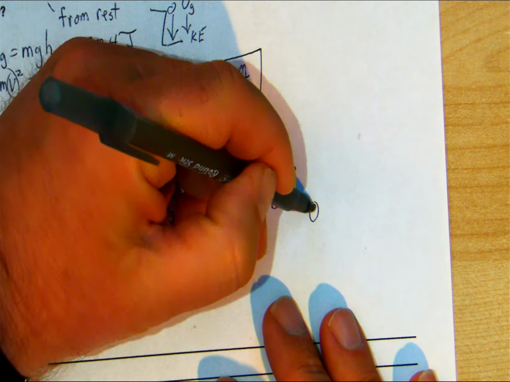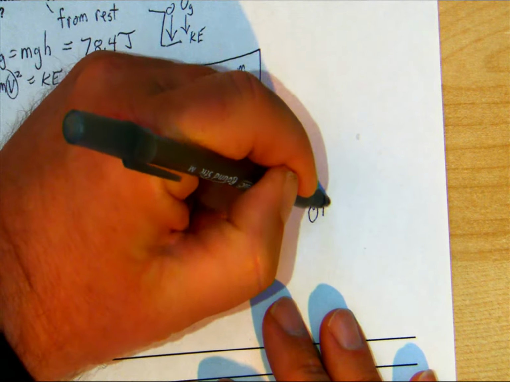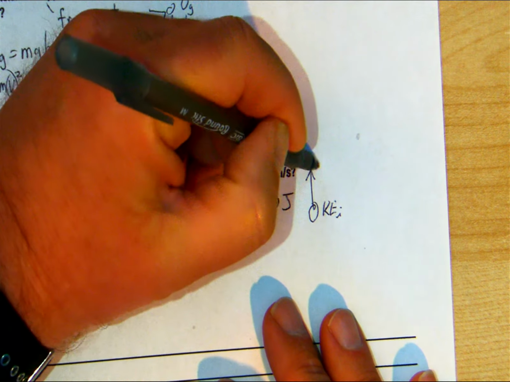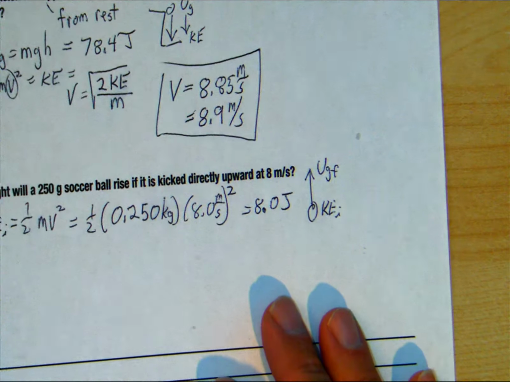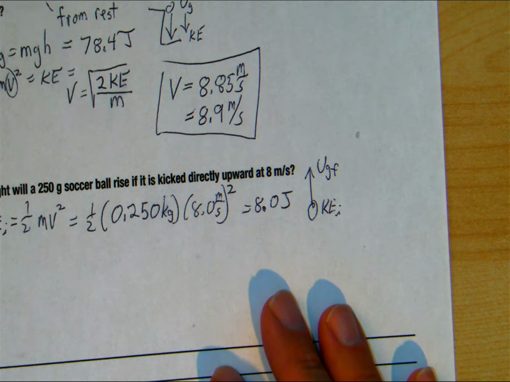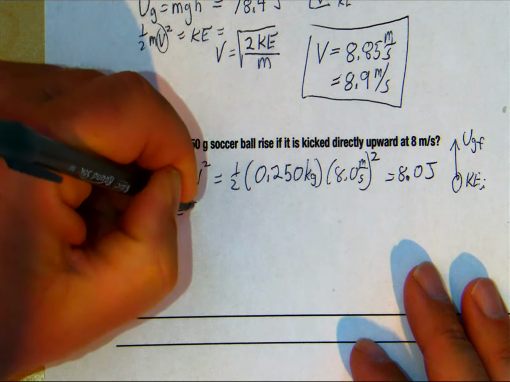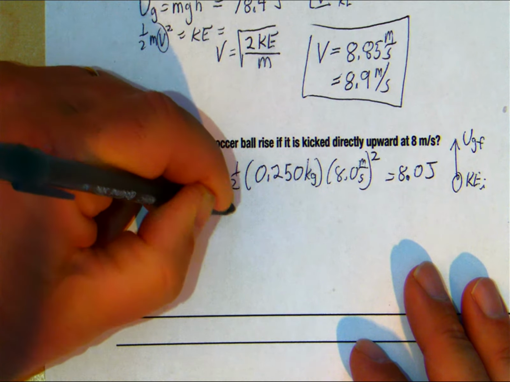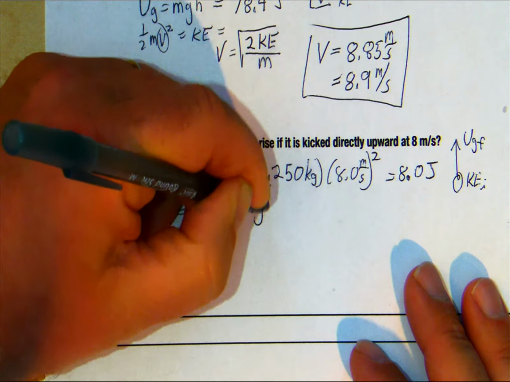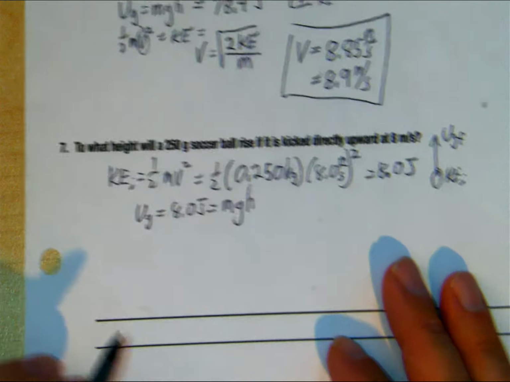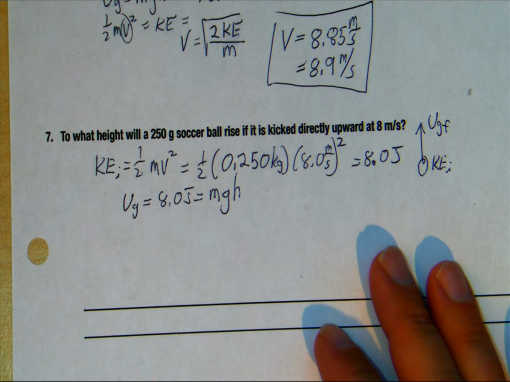Well, since it's going straight up, all of its initial kinetic energy becomes transformed into its final gravitational potential energy. So, UG, the gravitational potential energy of 8 joules, is the product of the weight of the object, mg, times the height over which it rises.